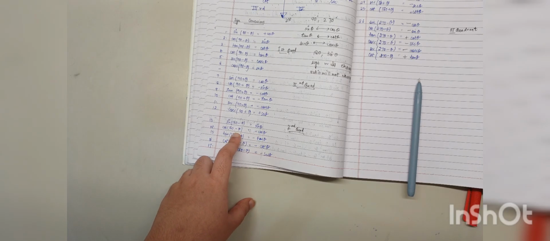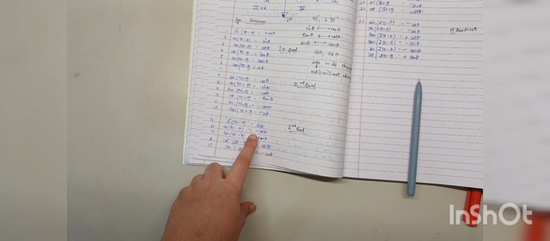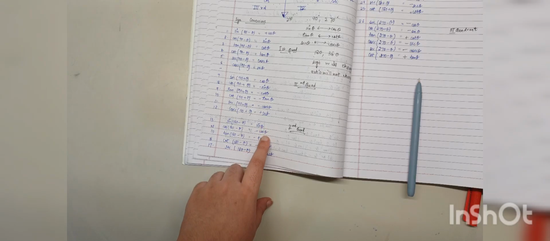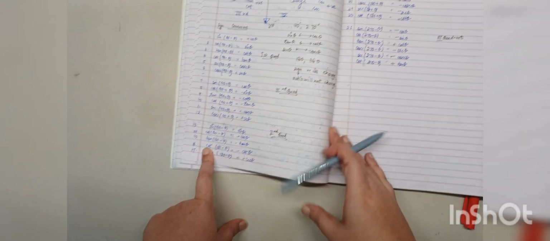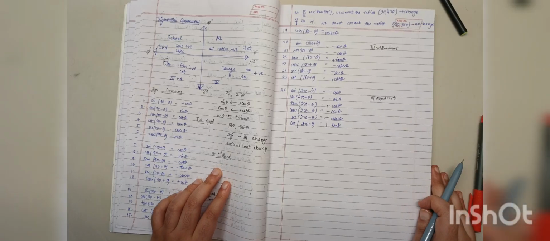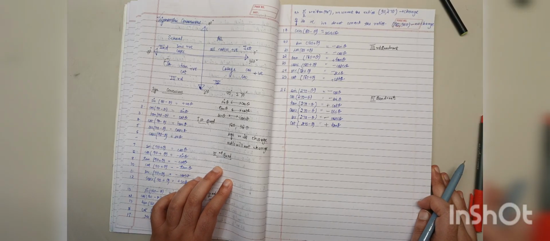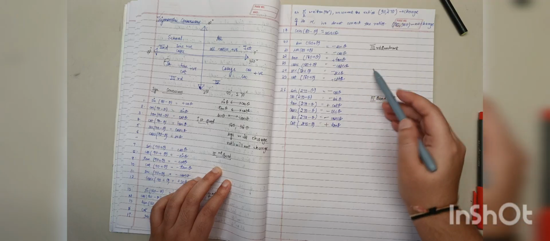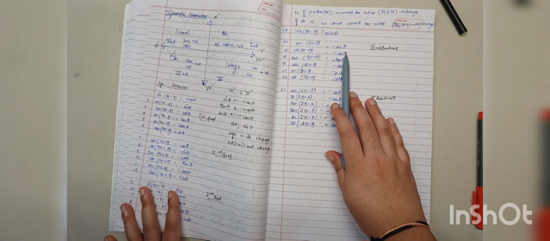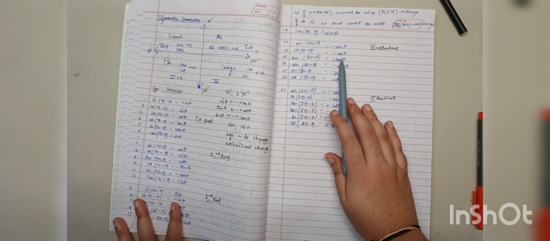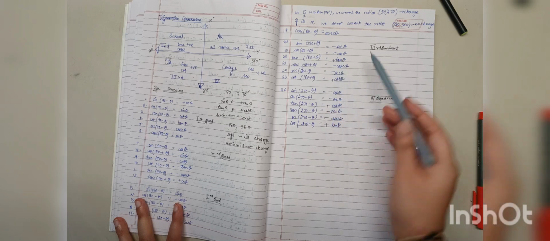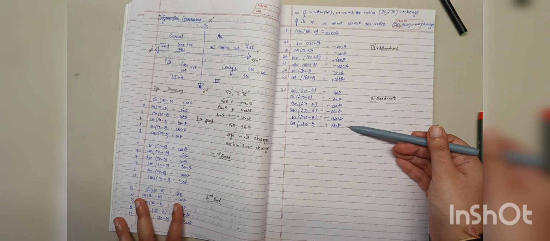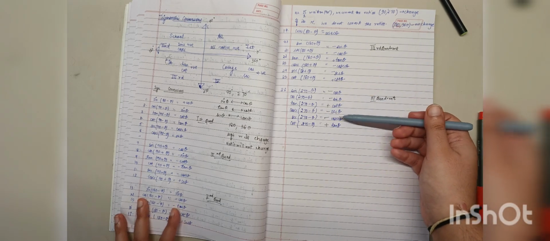So cos 180 minus theta, cos will be negative, so minus cos theta. Here there will be no change of trigonometric ratios because 180 degree is given. Now when we come to third quadrant, in this sin 180 plus theta will result in minus sin theta. Cos 180 plus theta will result in minus cos theta, and you can write it down as it is. This is what sign conversions are.